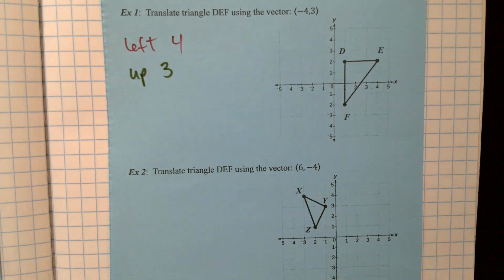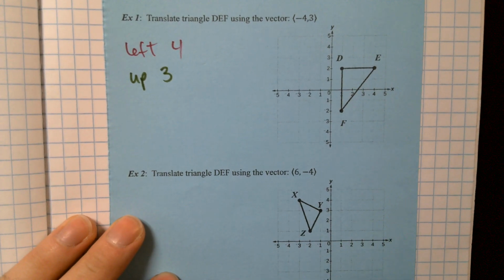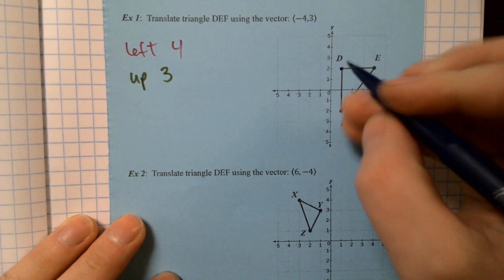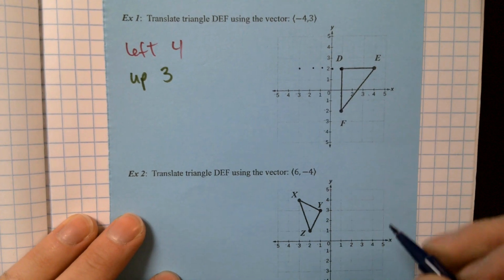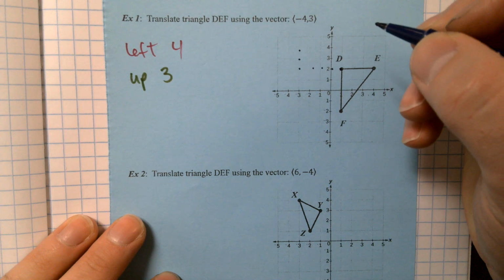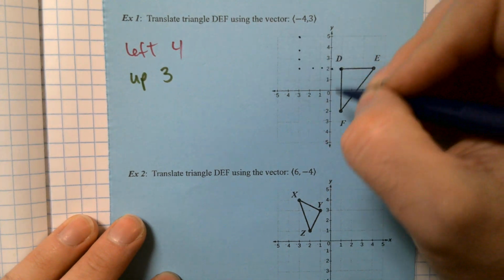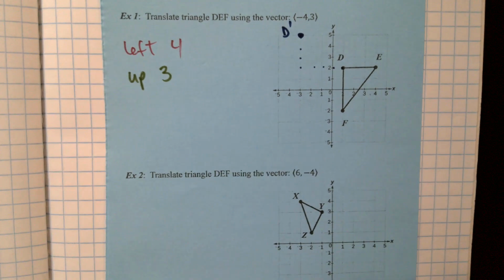So just like I said the other day, if I'm moving houses, I have to take my bed frame apart, move it over there, put it all back together, right? So let's take this triangle piece by piece, starting with point D. Point D, I'm going to move left 1, 2, 3, 4 spaces, and I'm going to move up 1, 2, 3 spaces. There's point D prime.